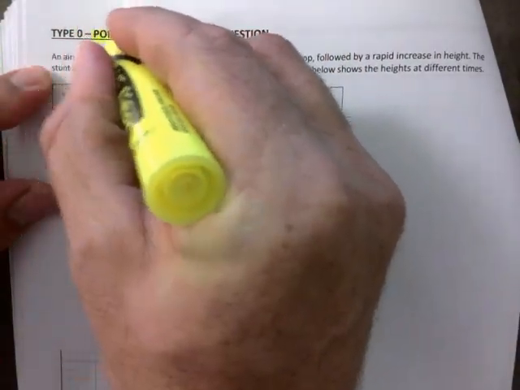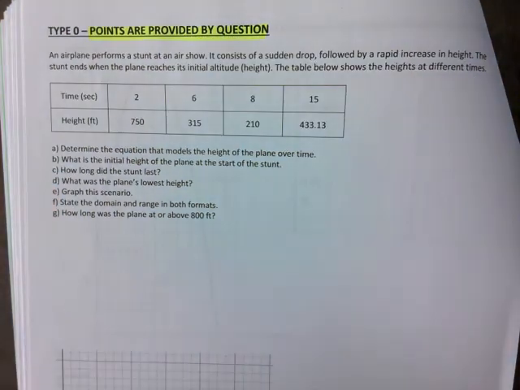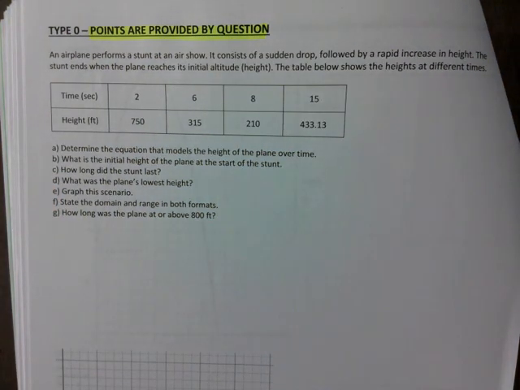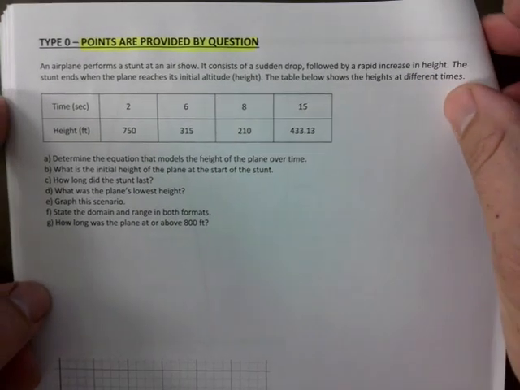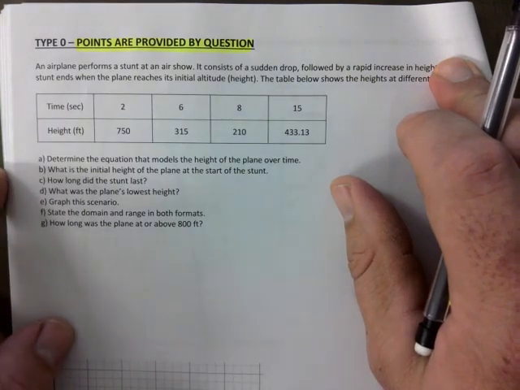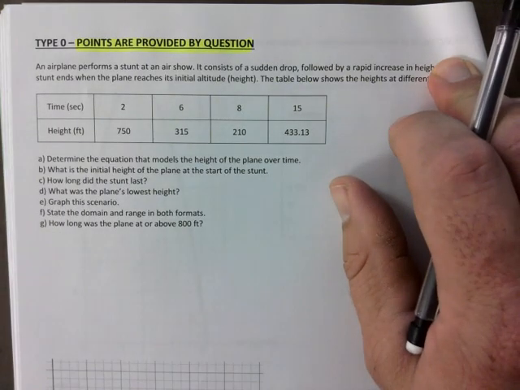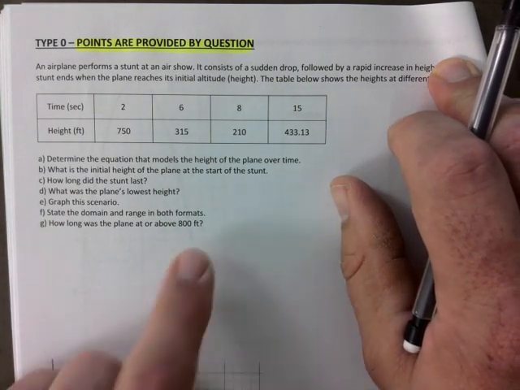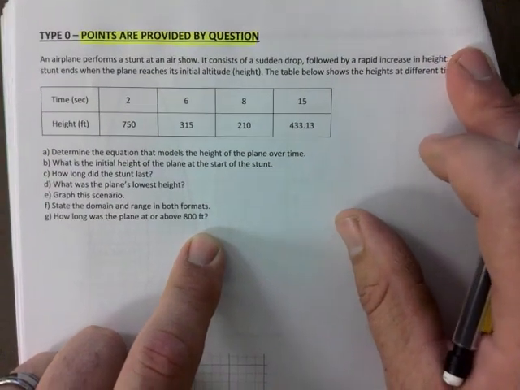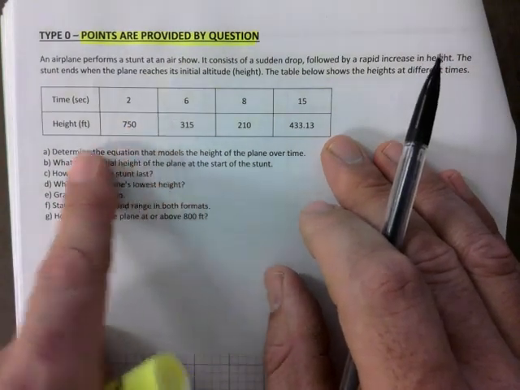Points are provided. The points are all given to you. You don't have to find a third point. You don't have to do any of that. It's just given to you. You will see this in grade 12 applied. I can guarantee you that. On the exam, they're going to have one of these on there. Maybe not a quadratic, but it will show up. So let's read this question.